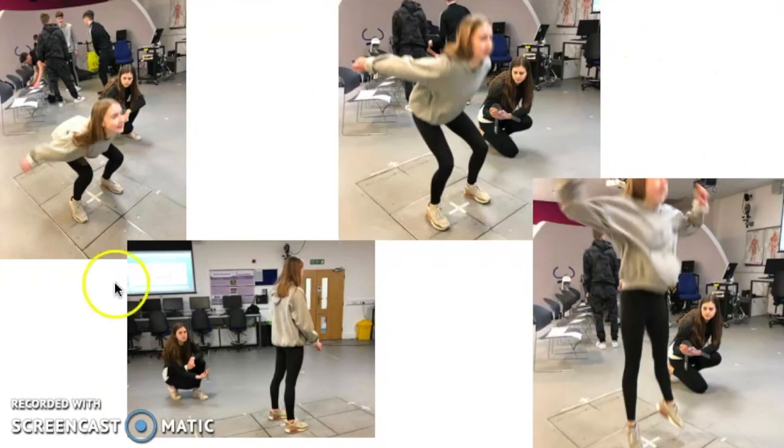And finally, here are some photos of us on the force plates and with the dynamometer in my hand there, and this is evidence of the practical when we went to the lab.